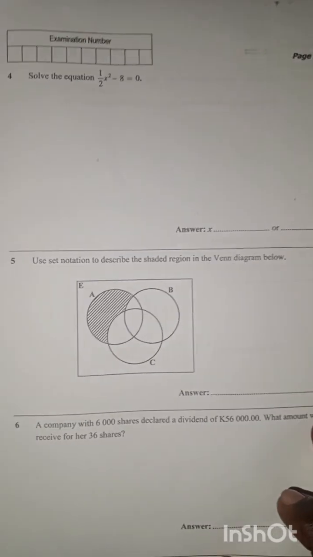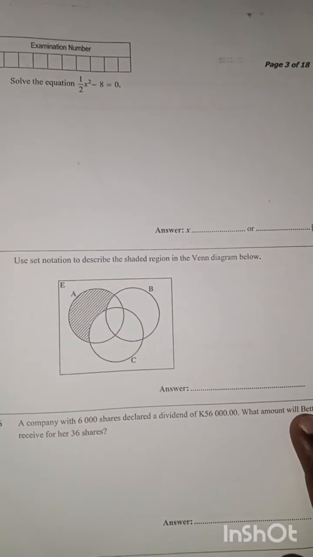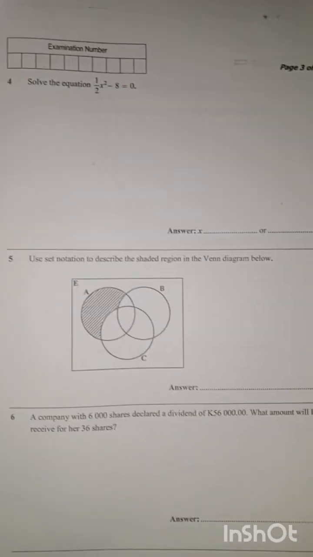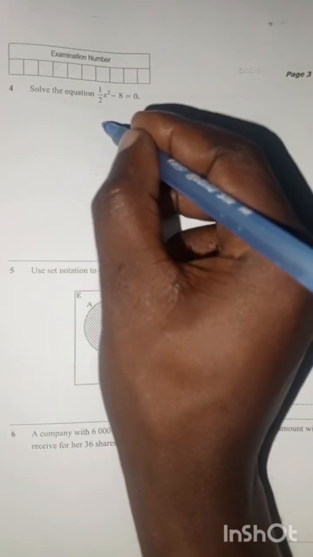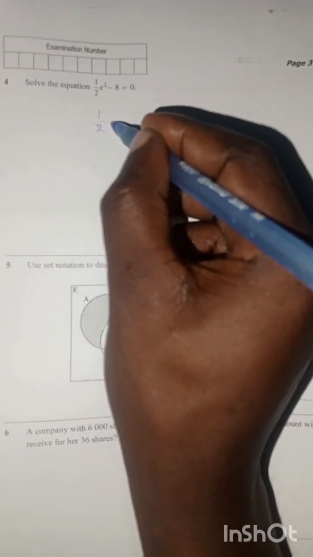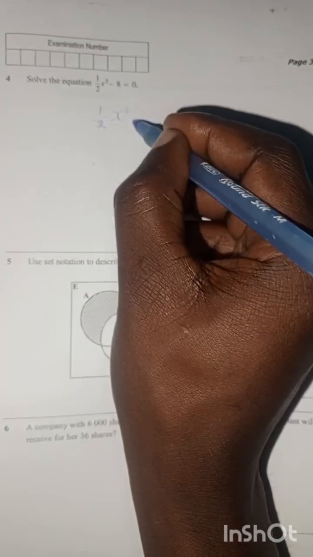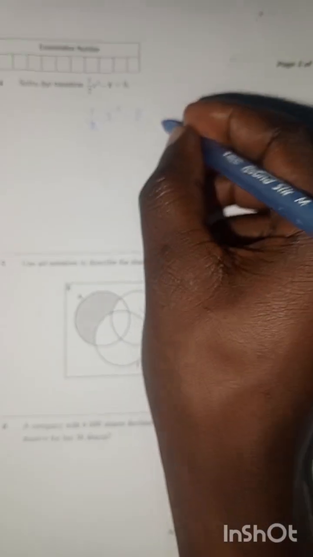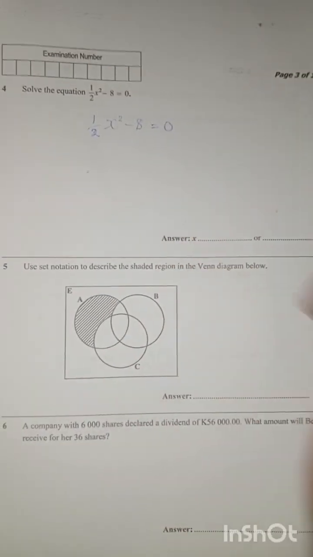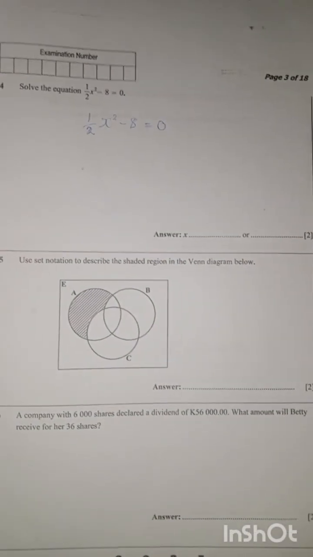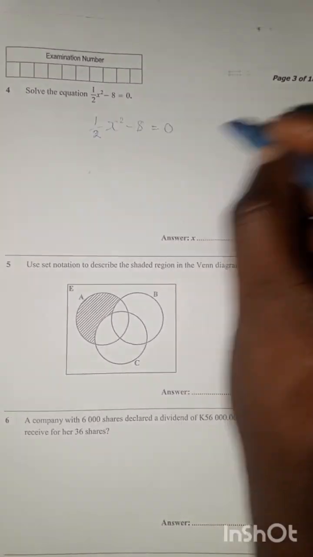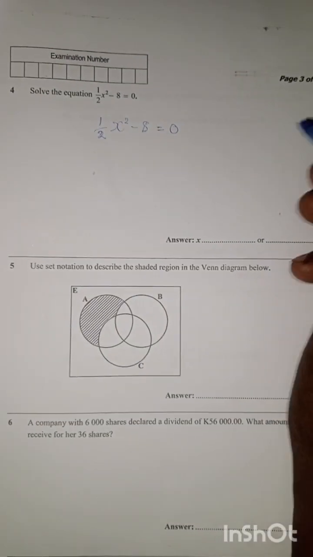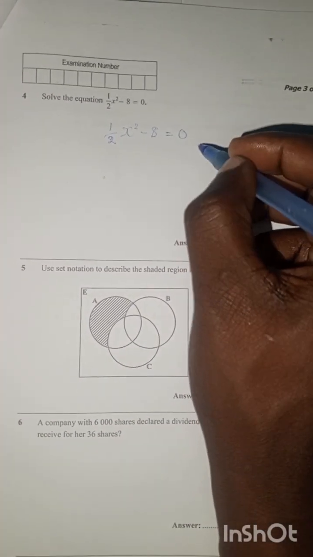Let's go further and look at the next question, question 4. Here we are asked to solve the equation, a very simple equation: 1 over 2 times x squared minus 8, everything is equal to 0. A number of steps can be taken.